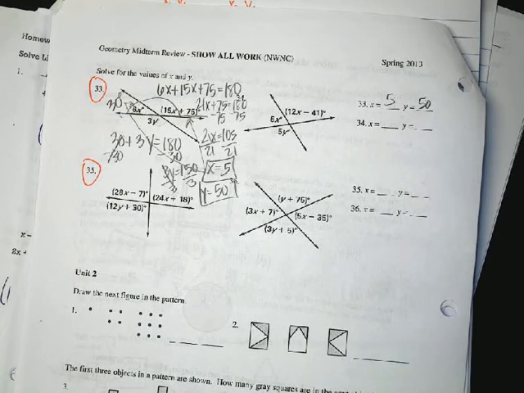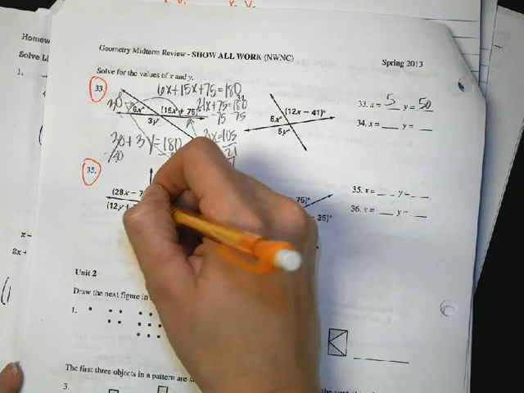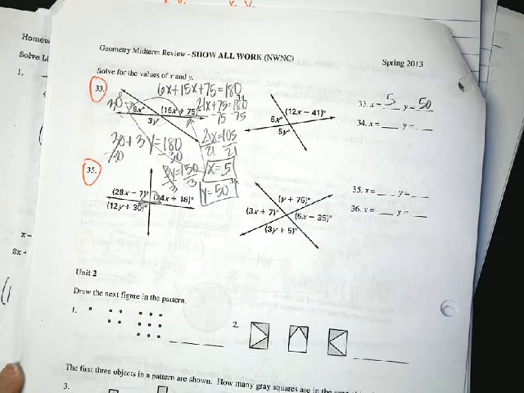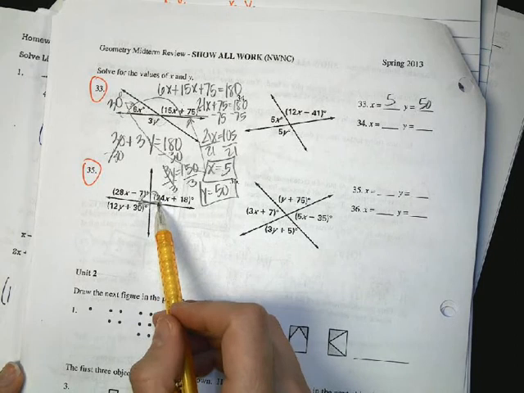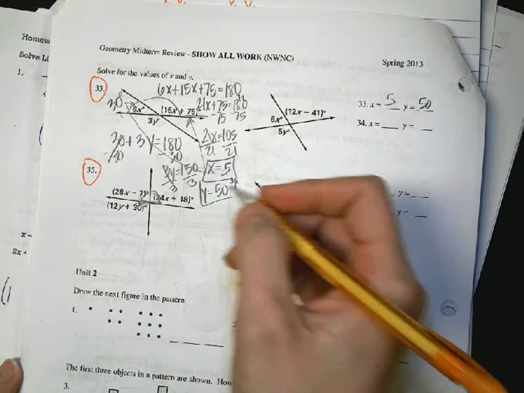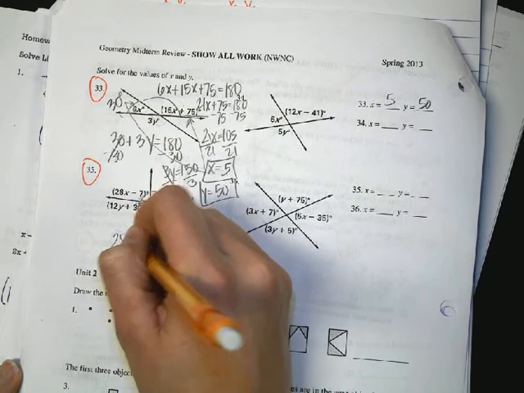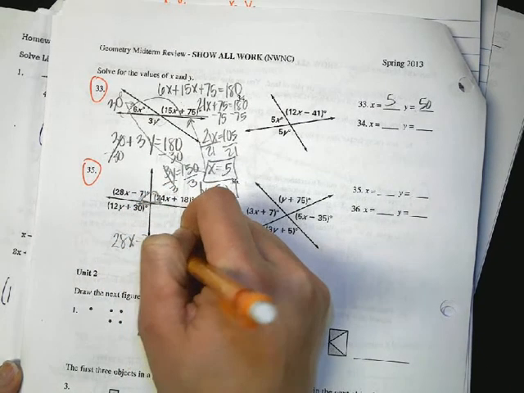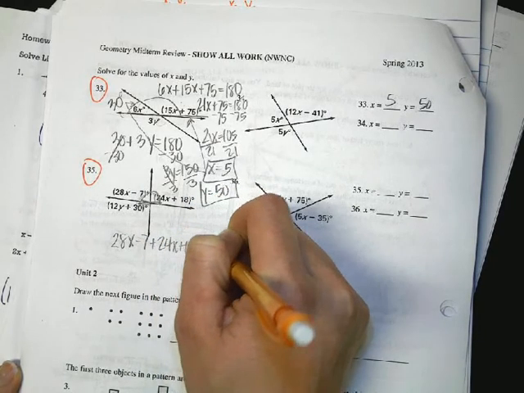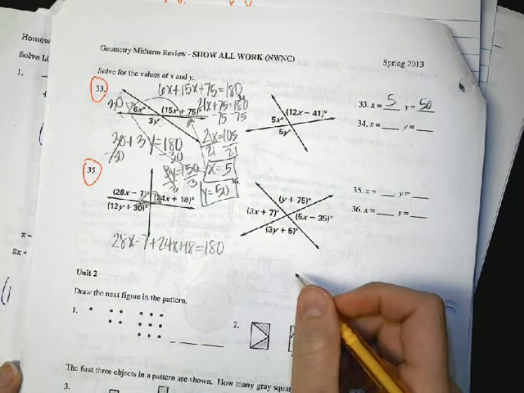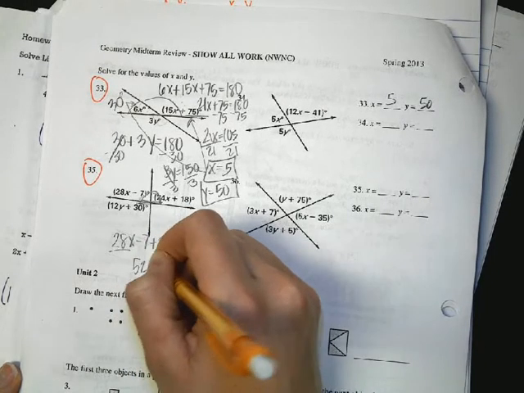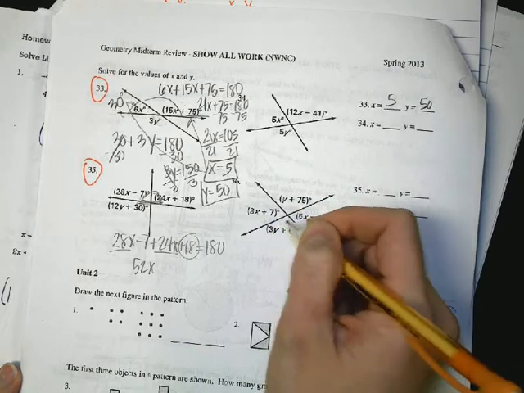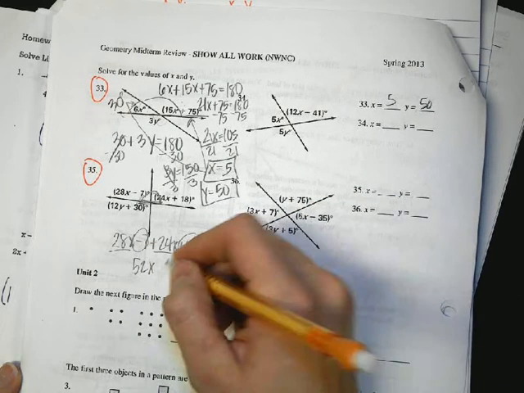You're going to combine your like terms. You've got 28x plus 24x, which should give you 52x. Then you've got a positive 18 and a negative 7, which gives you a positive 11 equals 180. From there, to solve for x, you would subtract 11 on both sides. And you get 52x equals 169. Then you would divide by 52 on both sides. 169 divided by 52 equals 3.25.